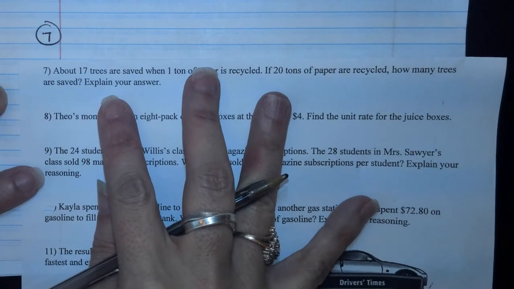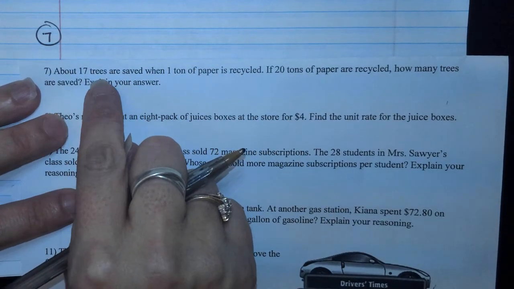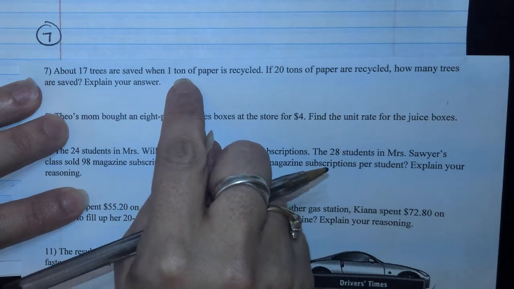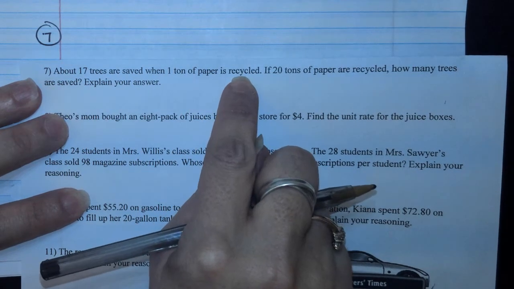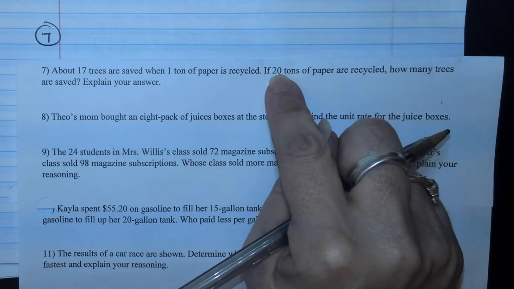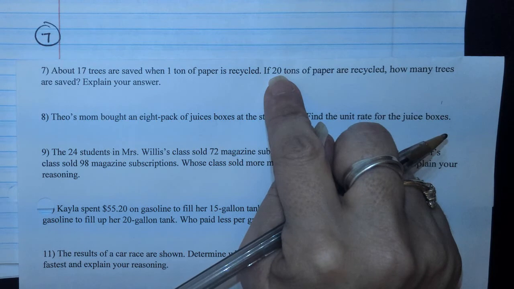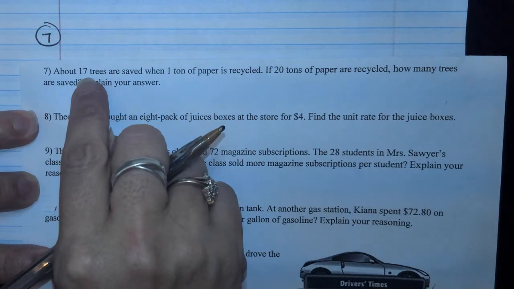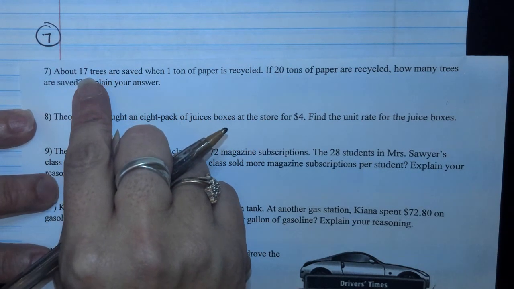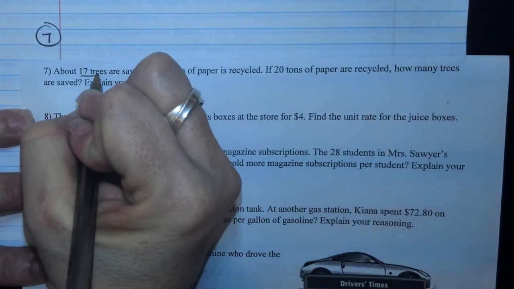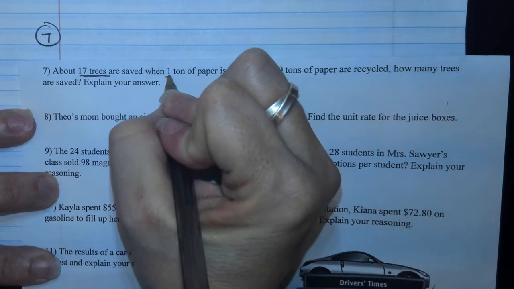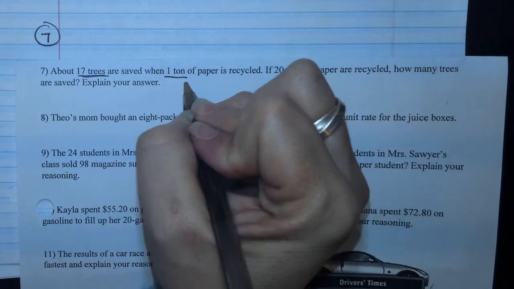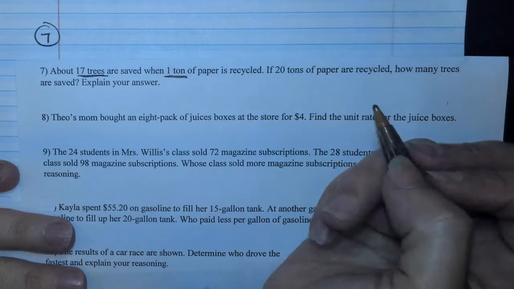Okay, on 7. Look at what they give you and what they're looking for. It says about 17 trees are saved when 1 ton of paper is recycled. If 20 tons of paper are recycled, how many trees are saved? Explain your answer. The first ratio or rate is 17 trees per what? A ton. Yes, per ton.